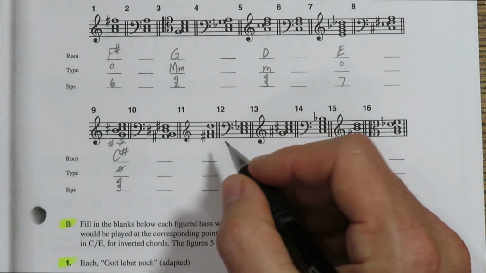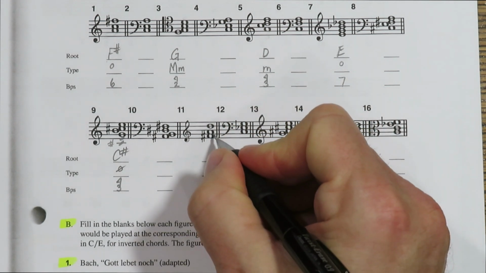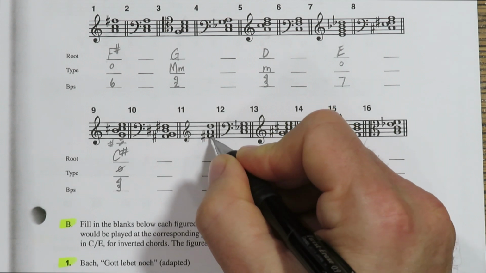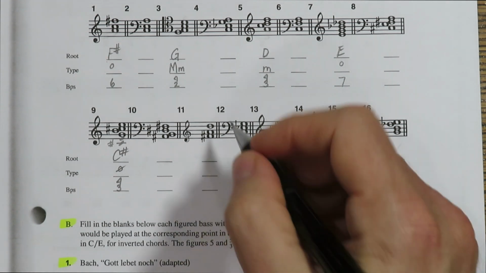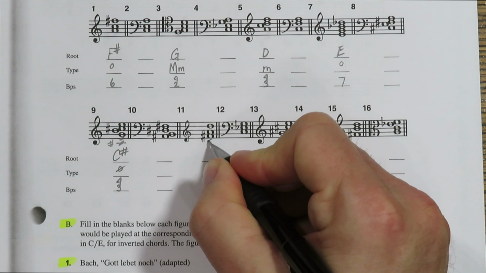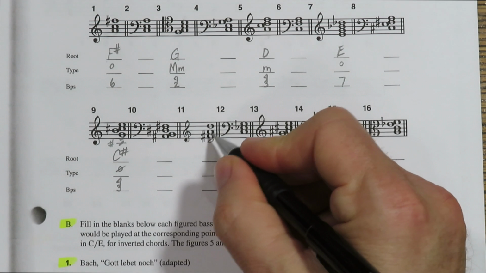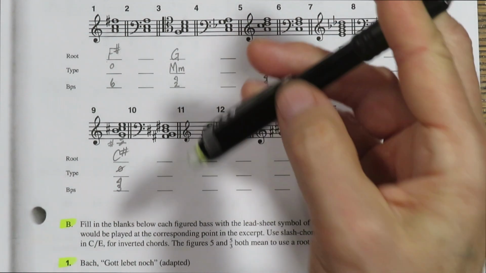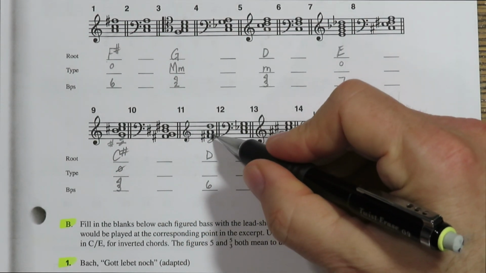Now, number 11. You can tell it's a sixth away from the bass note, right? Because this is not the root of the chord. It's a sixth away, so if we put the D down here, we have D, F sharp, A. So D is the root. It's in first inversion, so that's 6. D, F sharp, A.